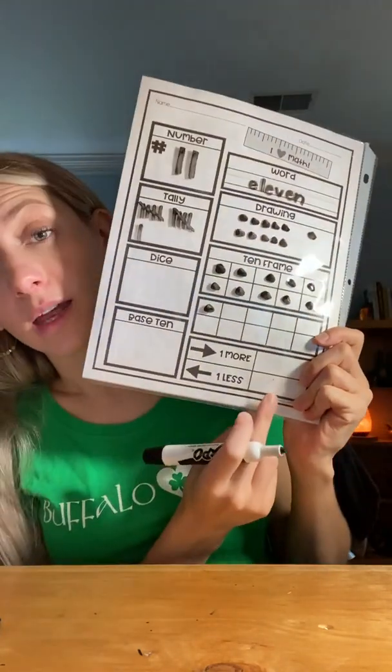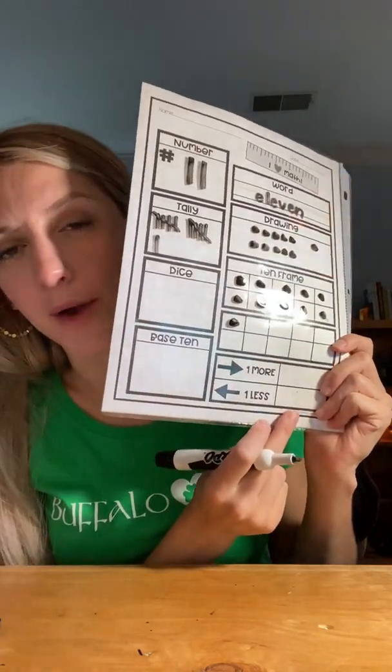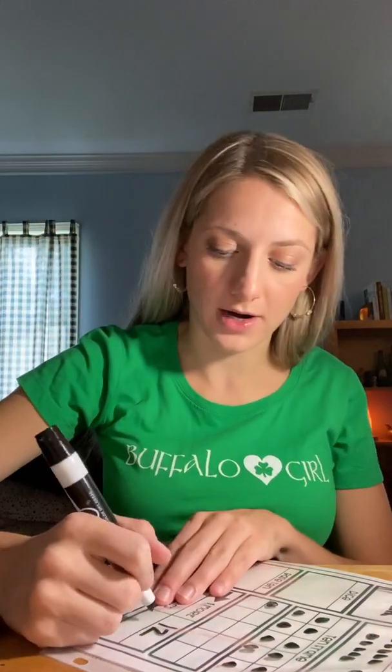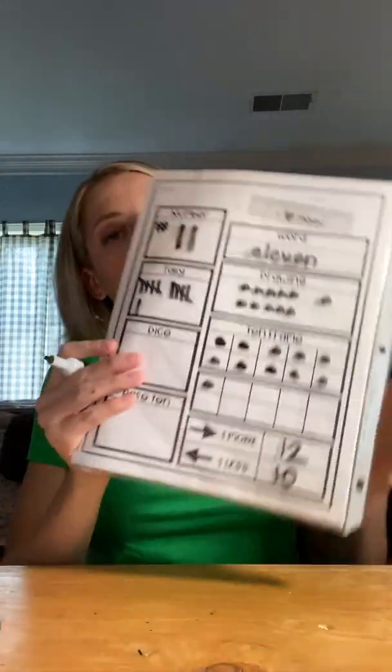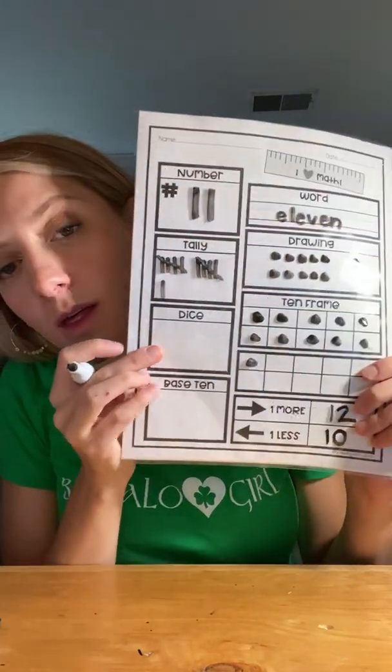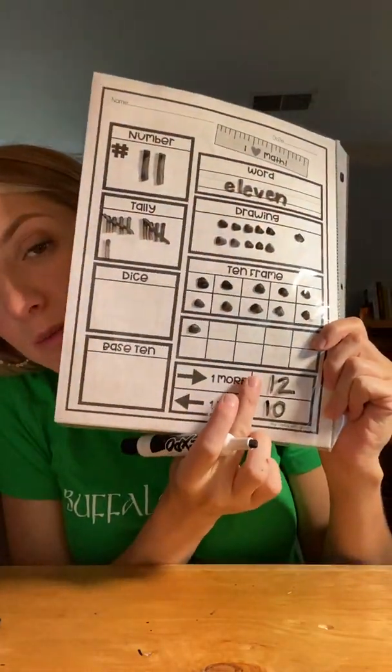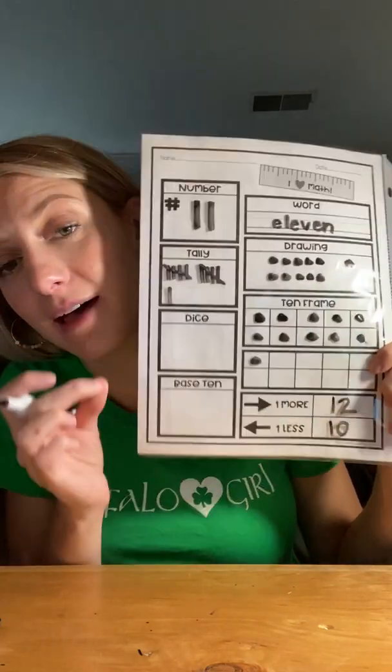Okay, then I'm going to come down to 1 more and 1 less. Let's think. What is 1 more than 11? Let's count on 1. 11, 12, yes. What's 1 less than 11? Let's count back 1. 11, 10. Very good. So we have 12 is 1 more and 10 is 1 less than 11.